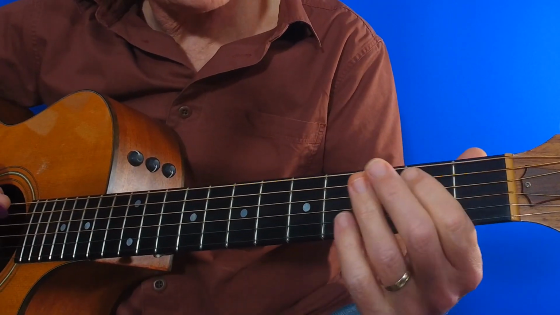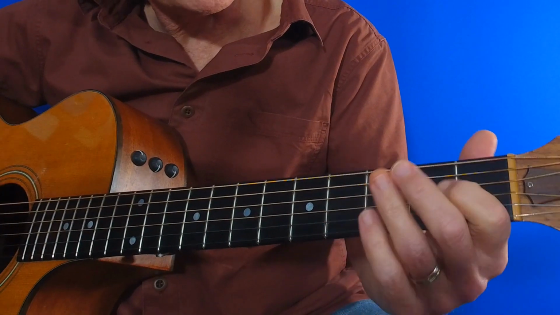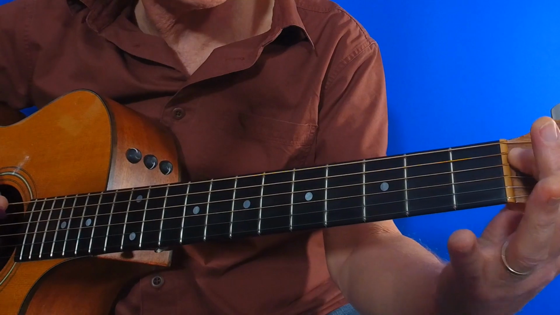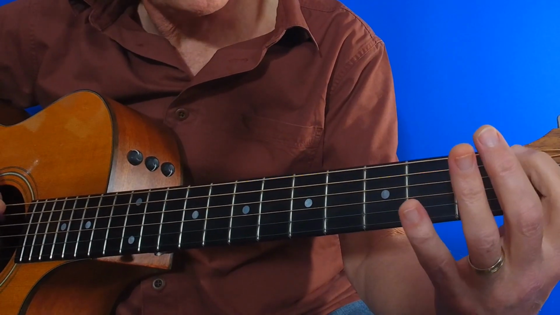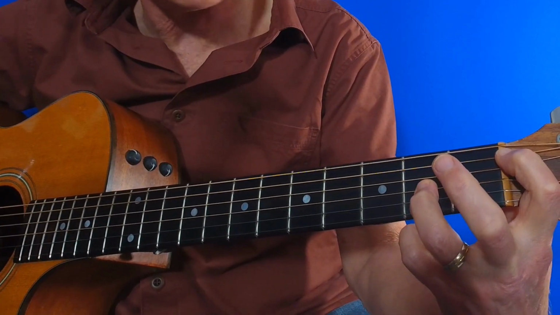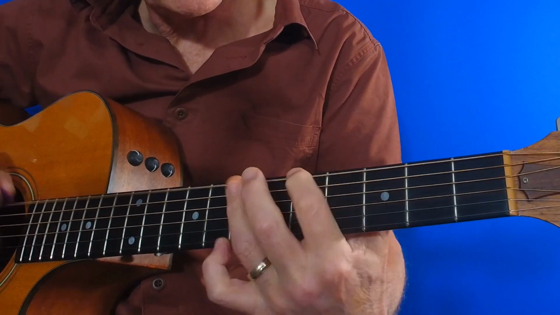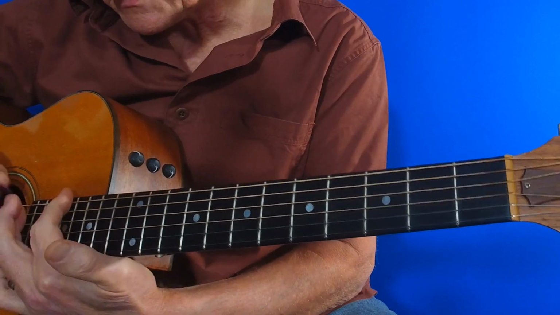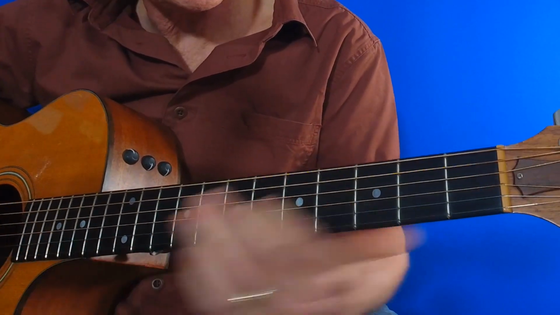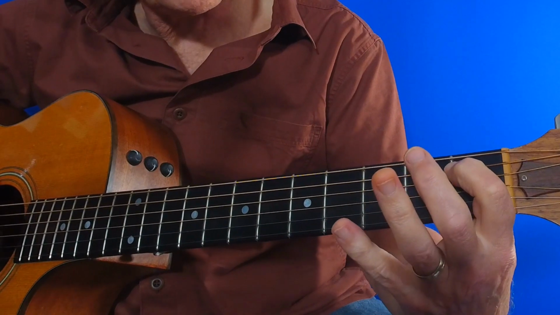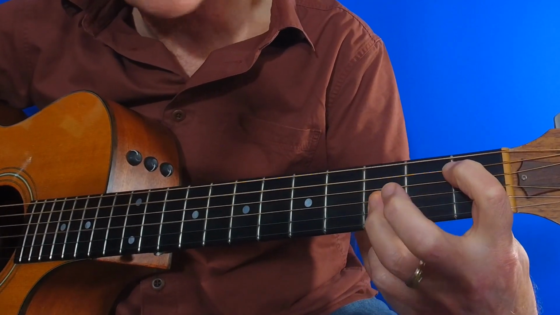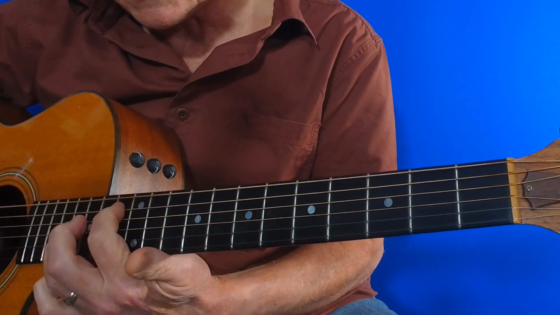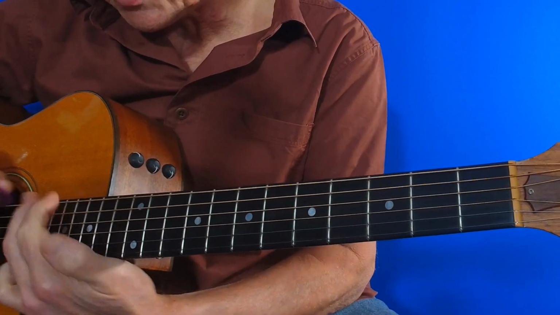Okay, and next we have A. Well, we could use this A here, but wait a minute. There's another A way back here, so we come back again to the open string. On the A string, start with the A shape. G, E, D, C, A, G, E. A sharp. Again, we're on the A string, so we start the A shape. G, E, D, C, A, G.